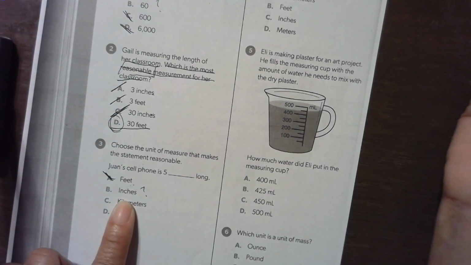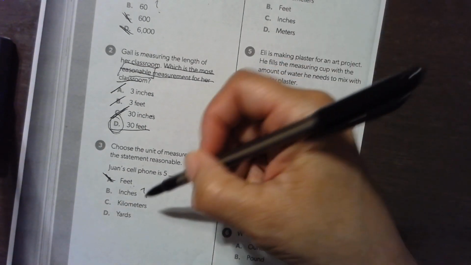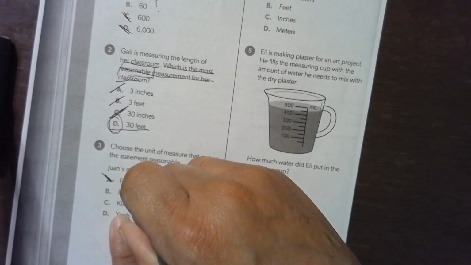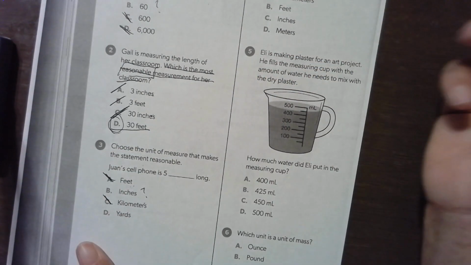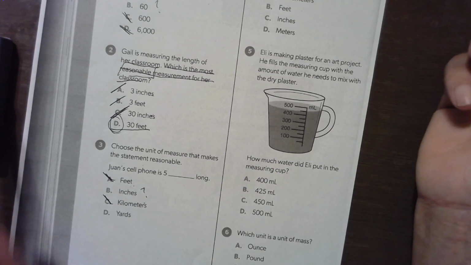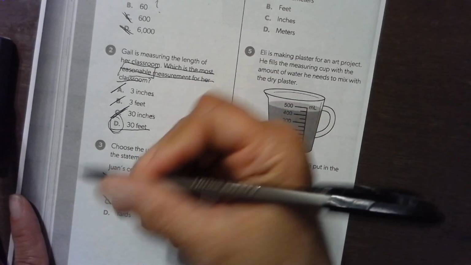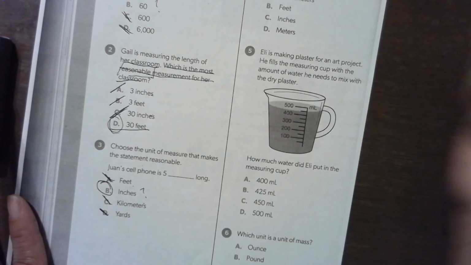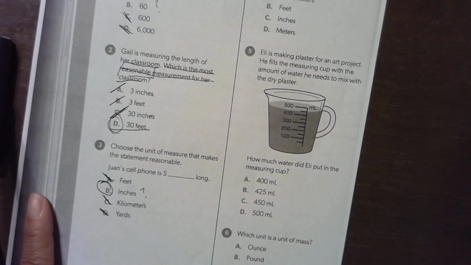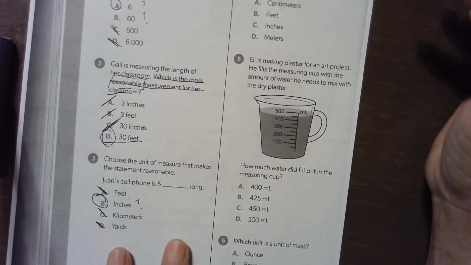They seem to be getting bigger these days, but that's kind of reasonable. A kilometer, remember, is like 4 city blocks, so no. And 5 yards is way too long. So B would be our correct unit.